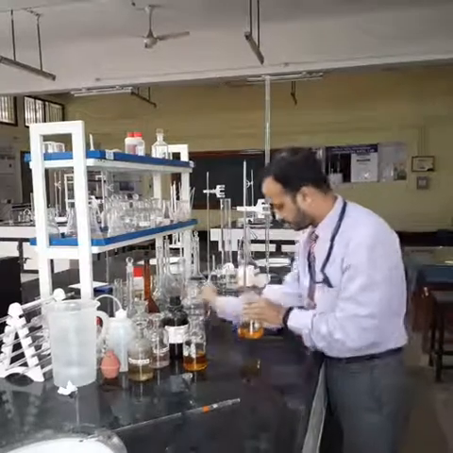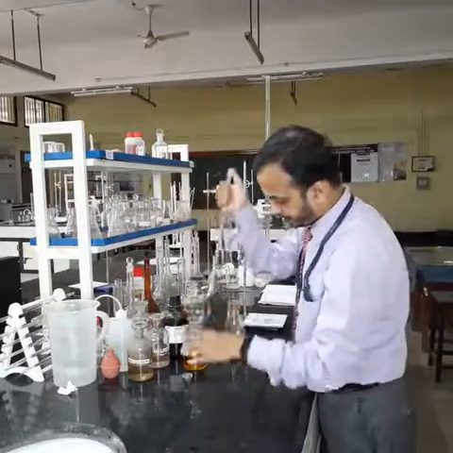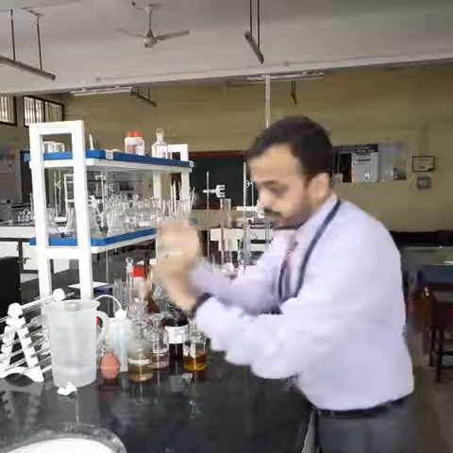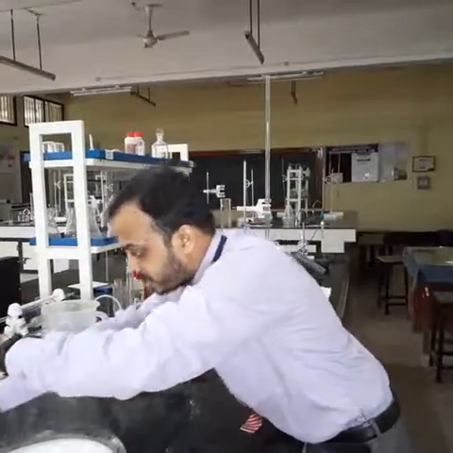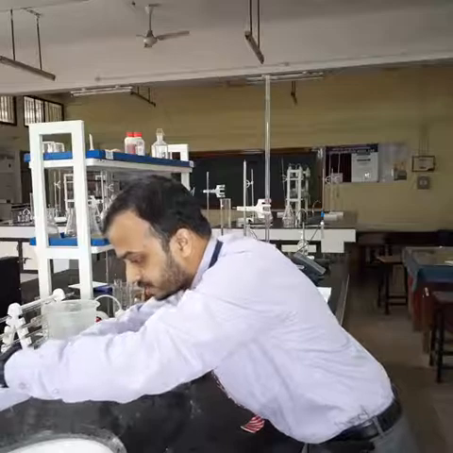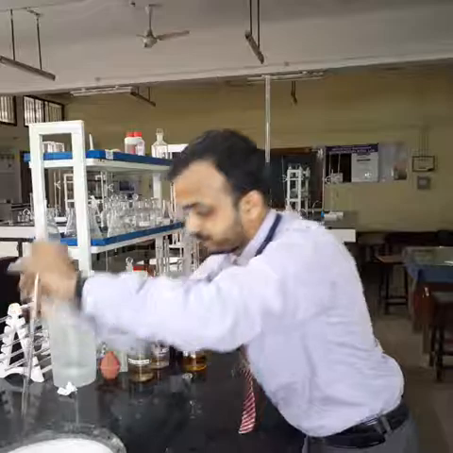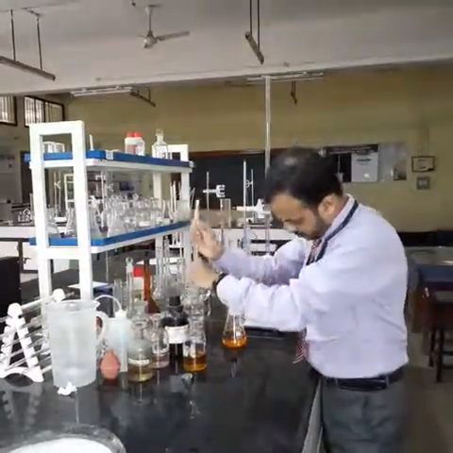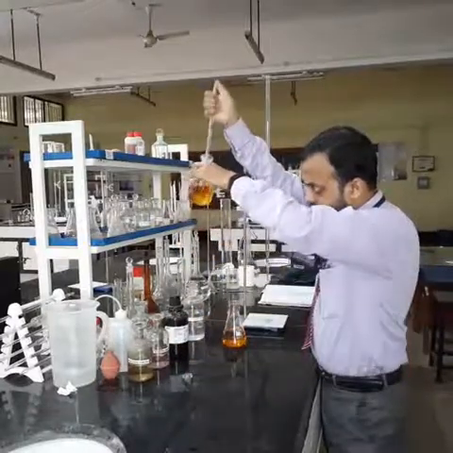The remaining 3 ml, I will use this tube to take out. I need to wash this because I have dipped it in a sulfuric acid solution, I need to wash this to remove any acidic residue that is left behind. Now I will take 1 ml from here.